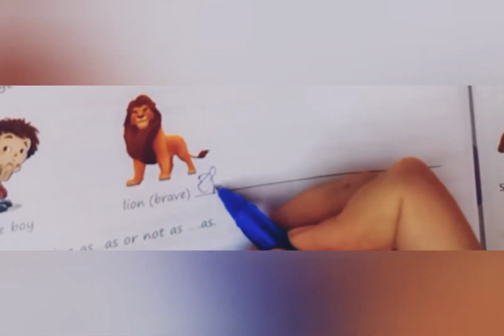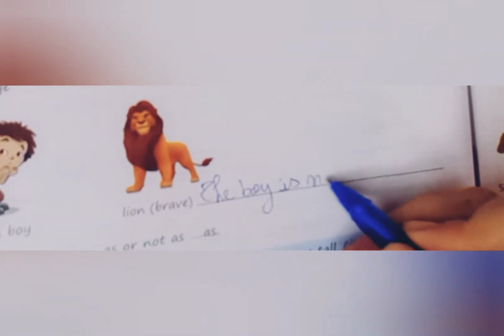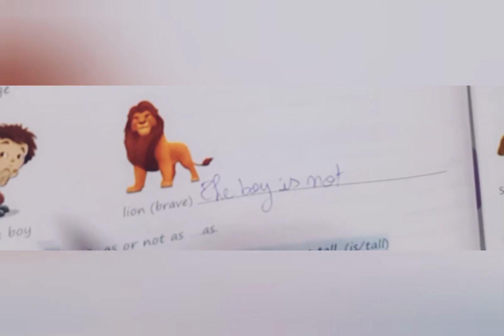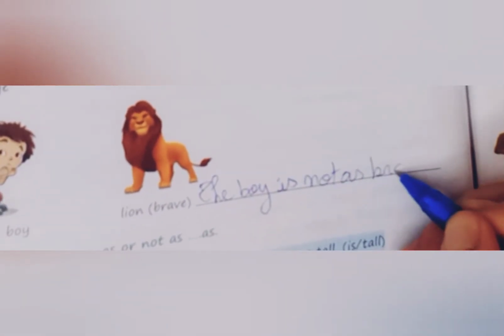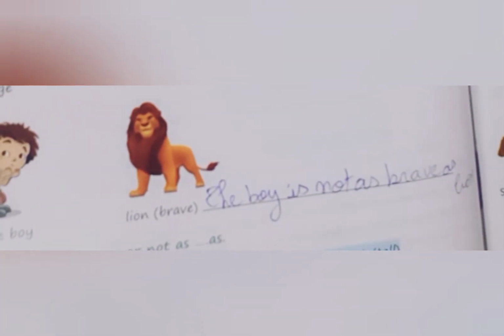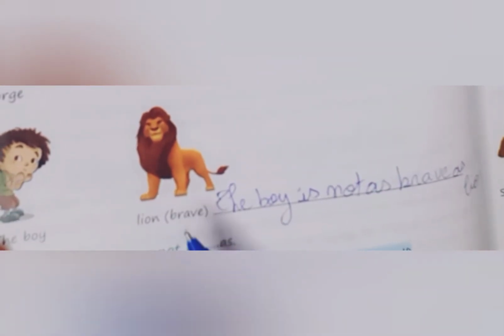The boy, we start with this. The boy is not. ما يشاركوش في نفس الصفة. Brave. Is not as brave as a lion. That's it. Not, because it is inferiority. They don't share the same quality of brave.